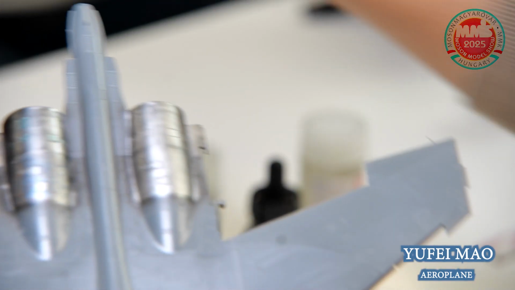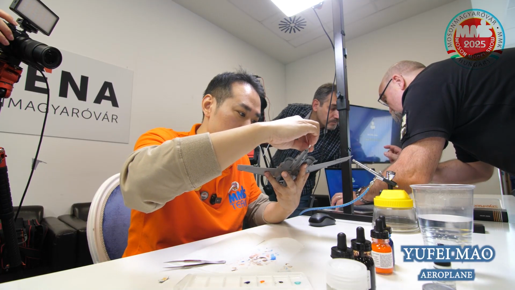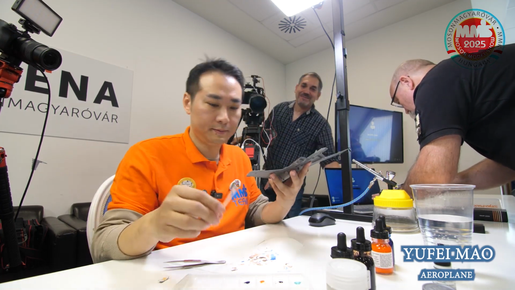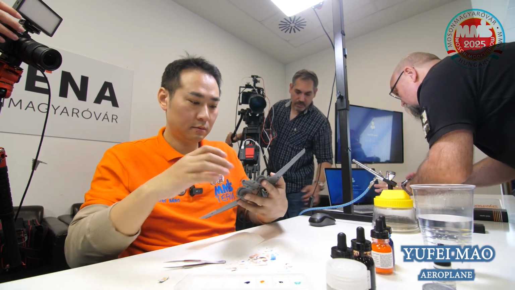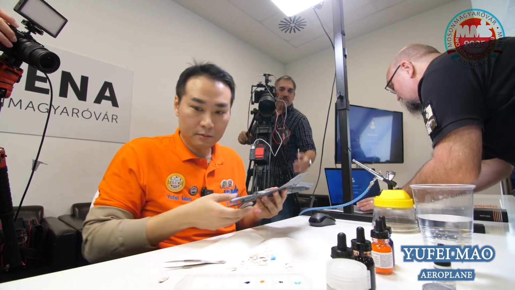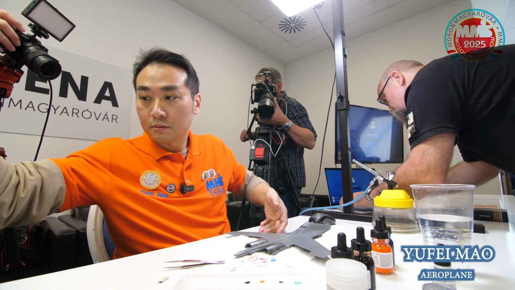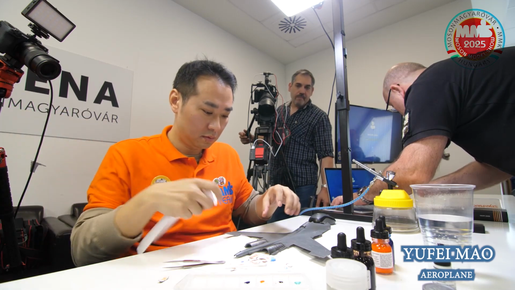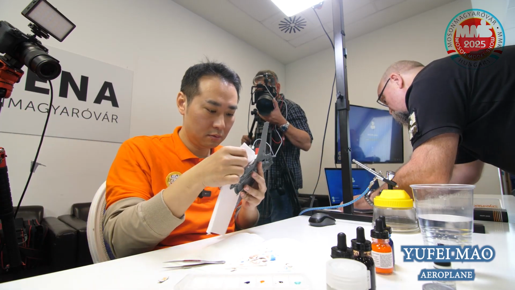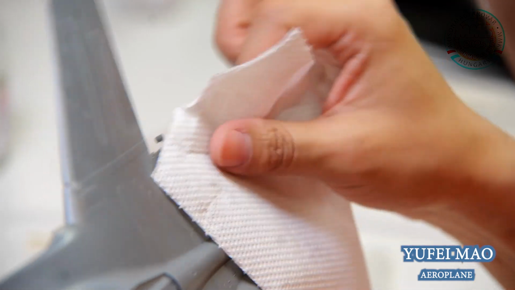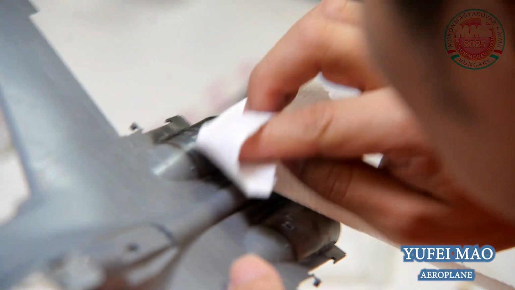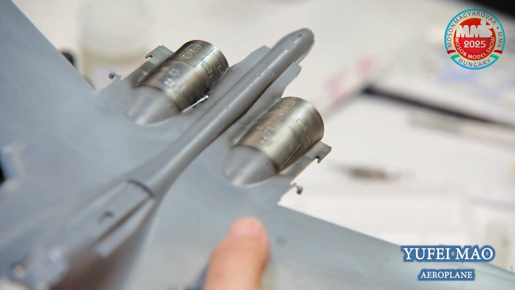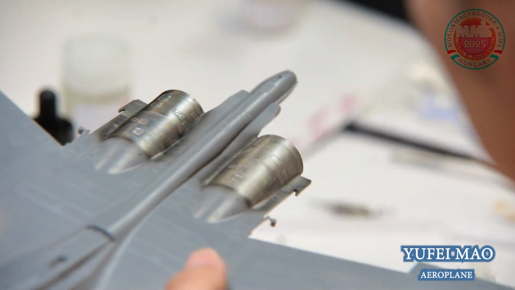Yeah, and you can just use water to clean this. I need some tissue. I prefer to use the fast-drying lacquer or acrylic painters because it is more efficient.